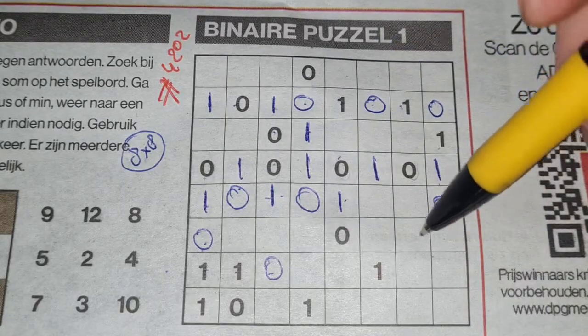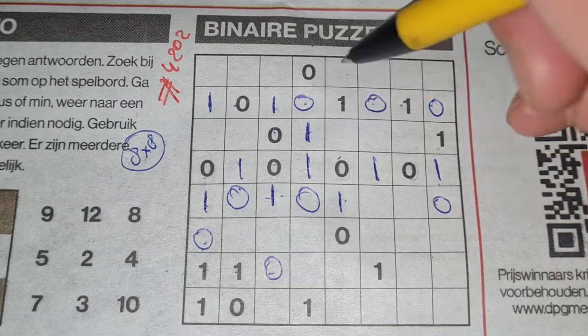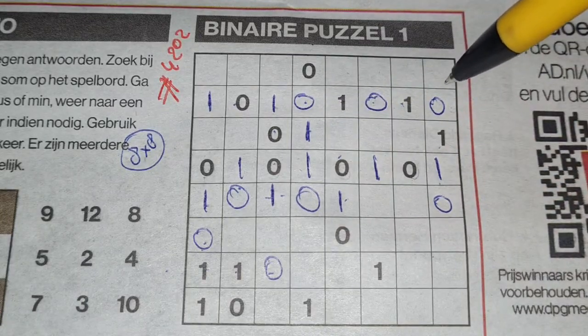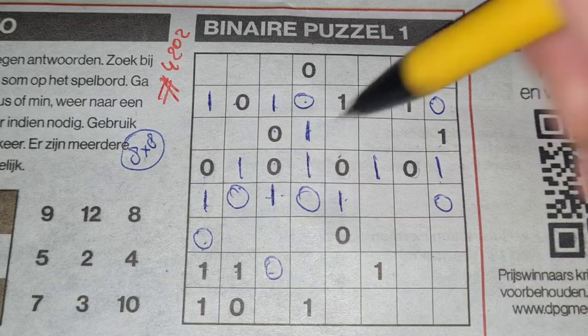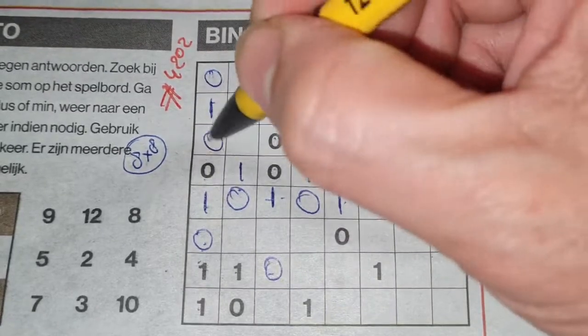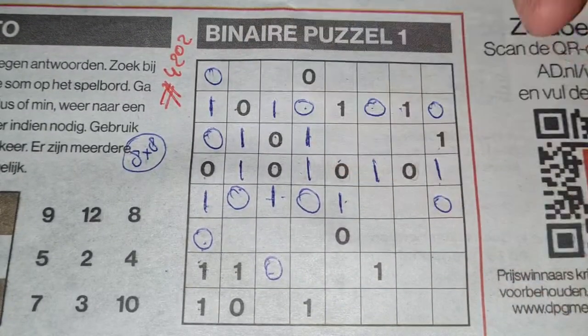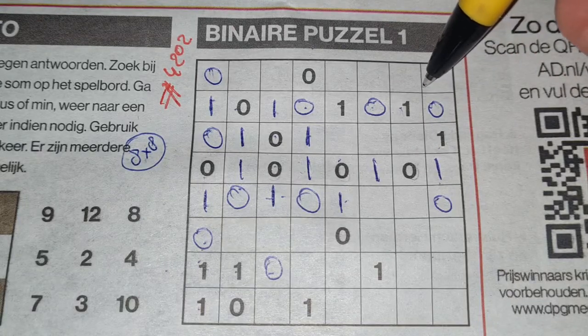Then... And I'm stuck. No. 1, 2, 3, 4. 4 1s, so the rest are O's. Between 2 O's comes a 1.